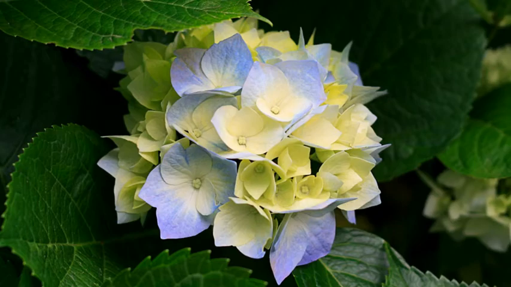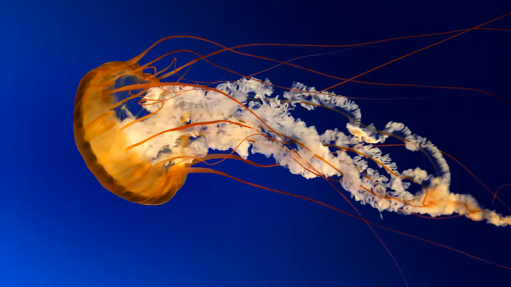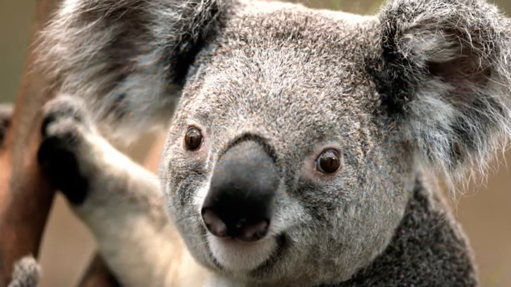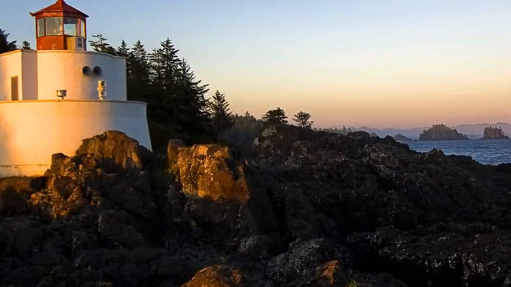So the main similarity between shades and blinds is that they are sold individually, and the main difference is that shades are made of fabric and blinds are made of wood or aluminum.